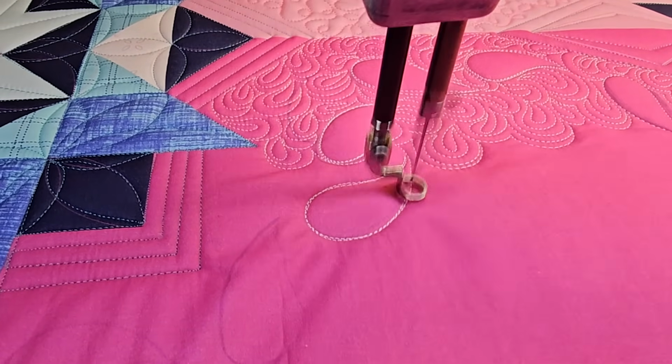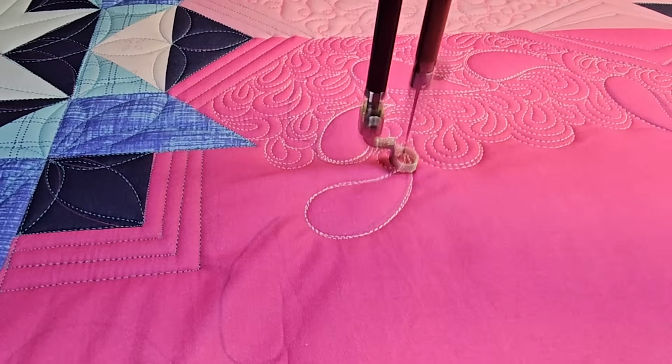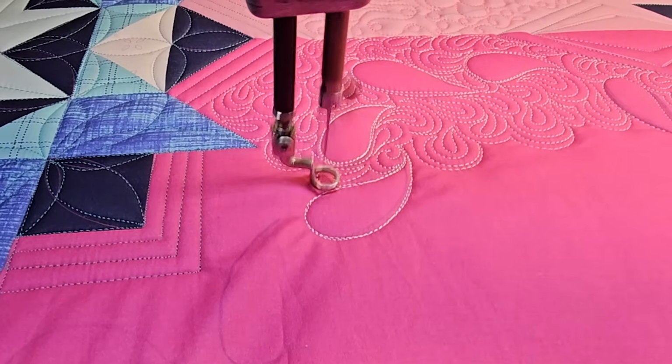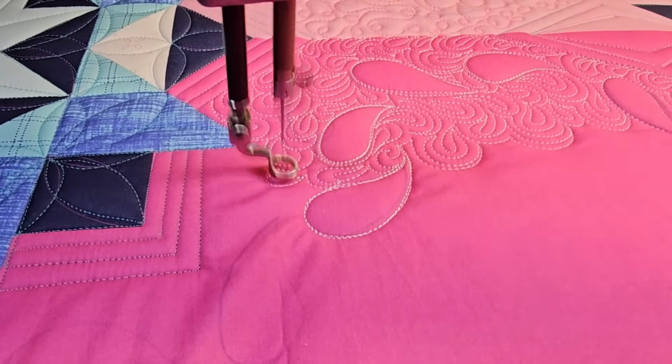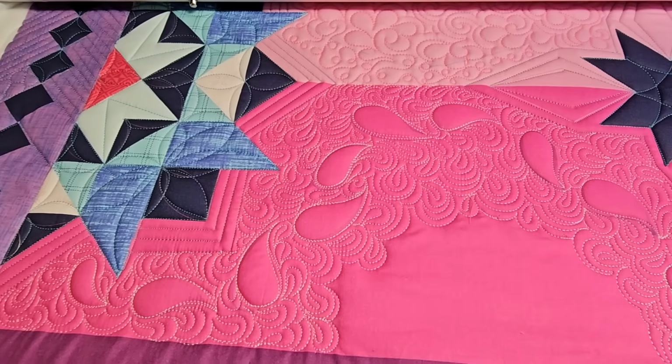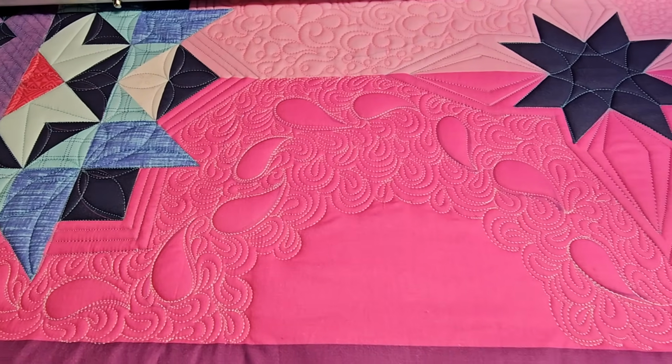I just love how you can take one design and use it in different sizes on your background area and get a really cool effect. This means that you don't have to learn 500 different designs to have some really cool quilting on your quilts.